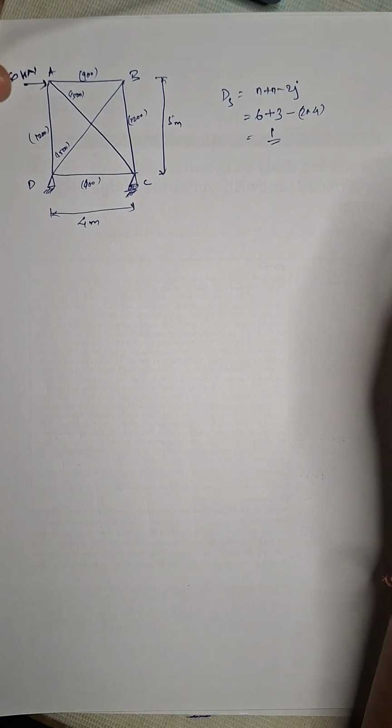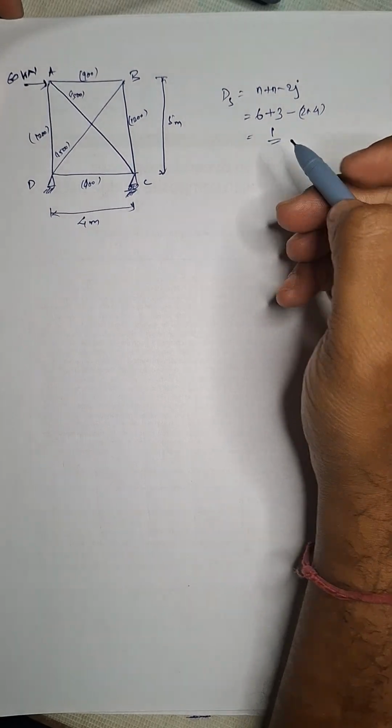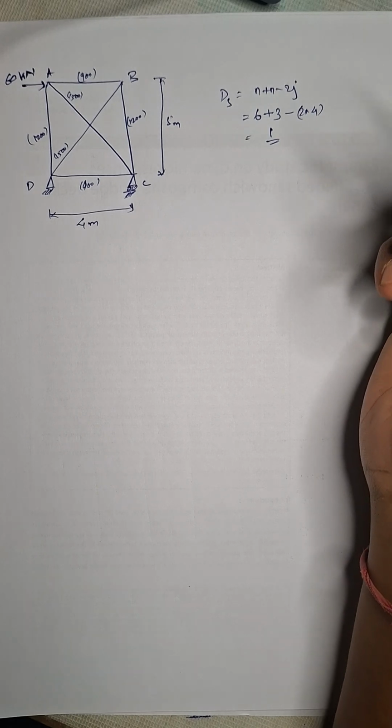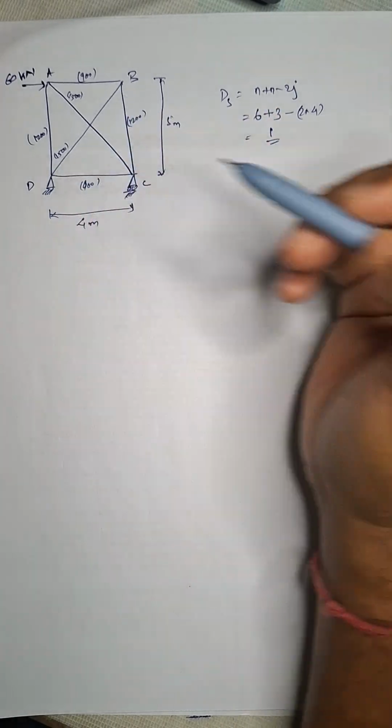Now we can apply the second theorem of Castigliano to find the redundant member. You can consider any member as redundant. So I am considering the redundant member as BD. Okay, so BD is a redundant member.